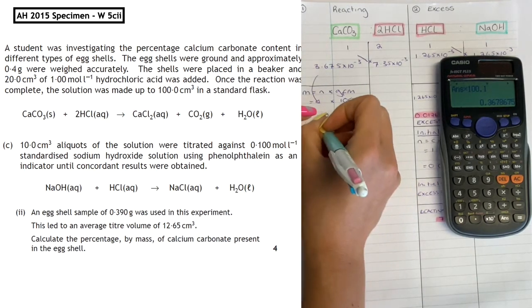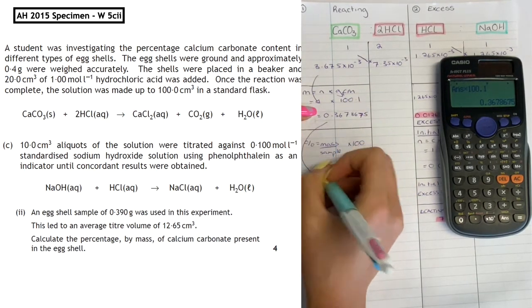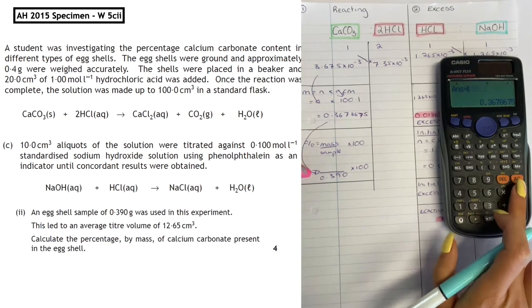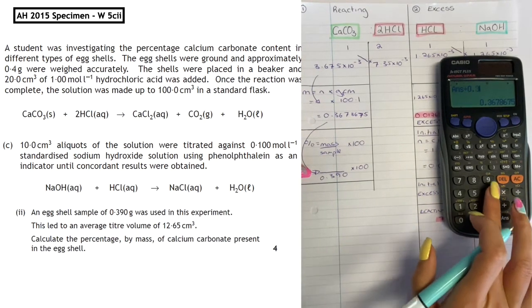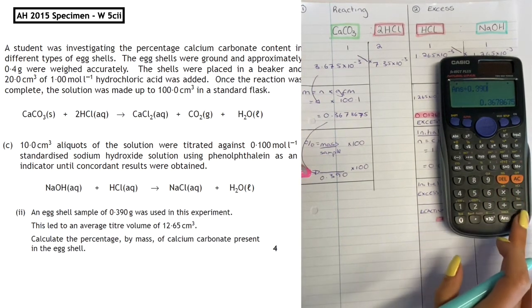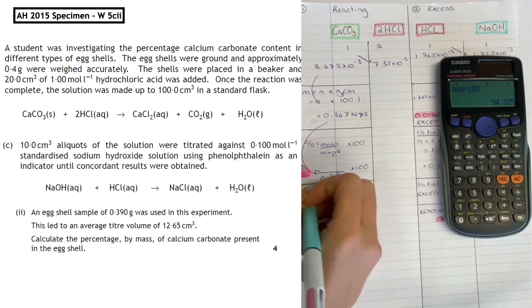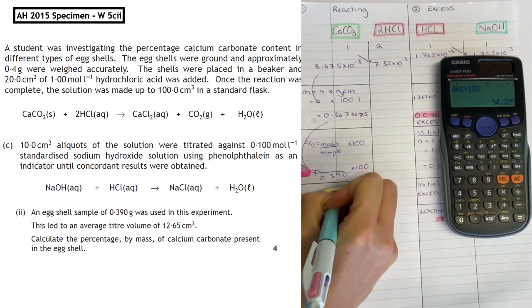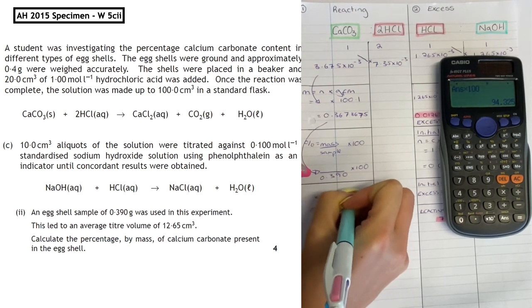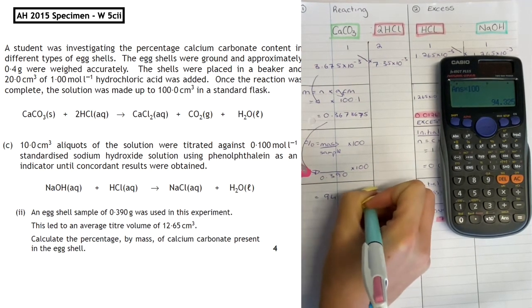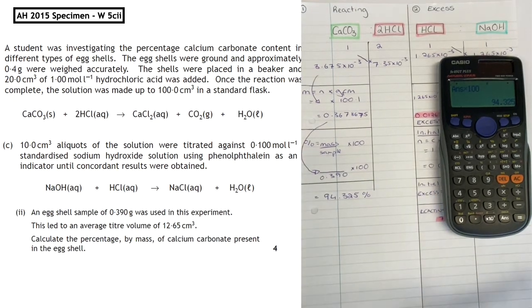I'm going to then substitute that into here. So I'm going to divide that by 0.390 equals, times by 100 to put it into a percentage. And that means that my percentage comes in at 94.325%. And we may want to round that percentage.